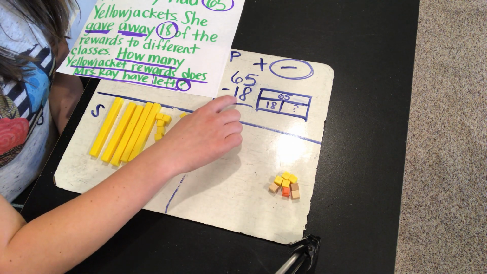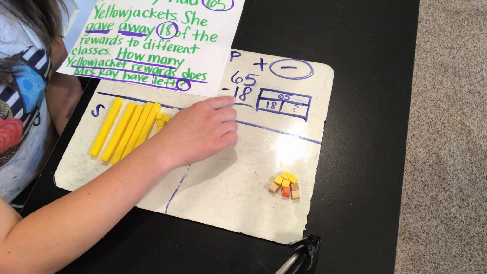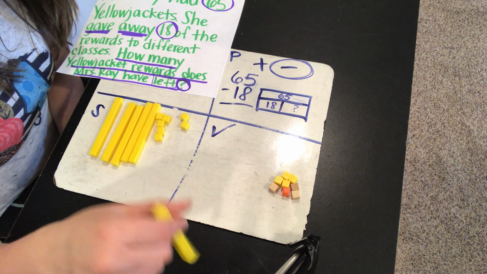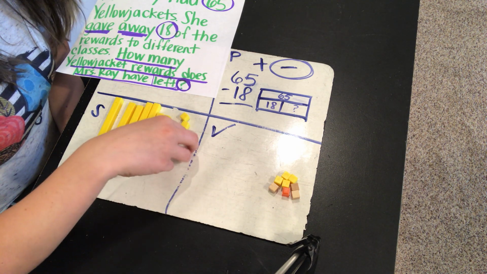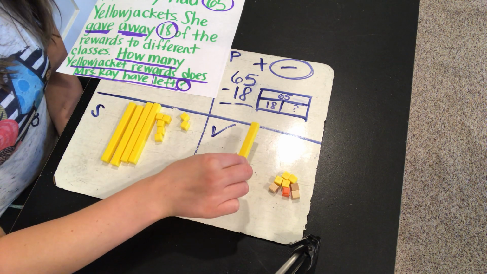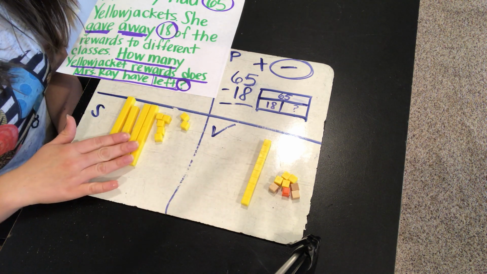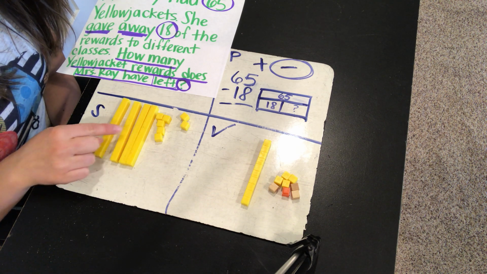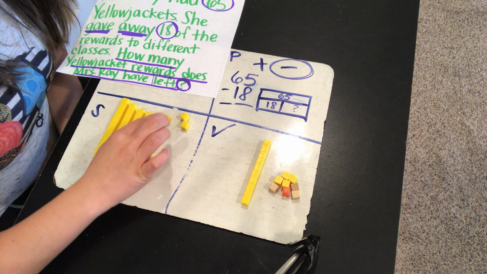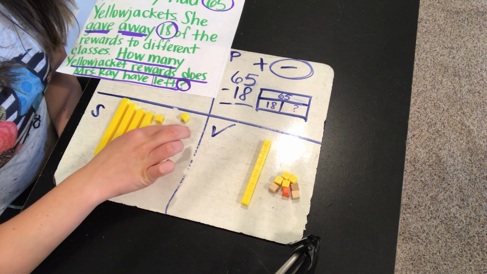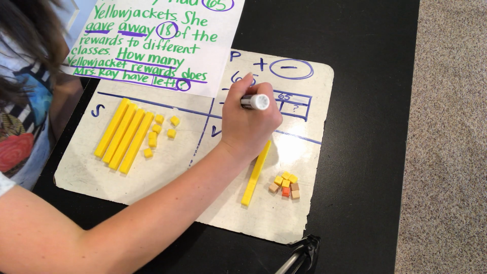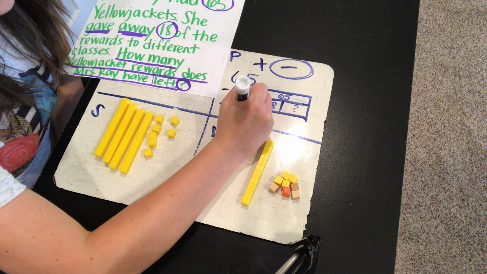And then I still need to take away a 10. Okay, when we took this 10 earlier, remember we put 10 ones in its place. So this is not taking away 1 ten since we replaced it with 10 ones. We still need to take away this 1 ten. So, taking it away. There we go. All right, what are we left with? 10, 20, 30, 40, 41, 42, 43, 44, 45, 46, 47. So, I believe 65 minus 18 is 47.